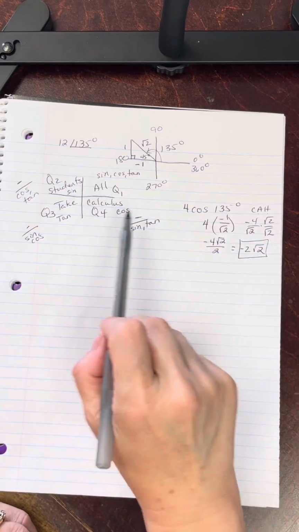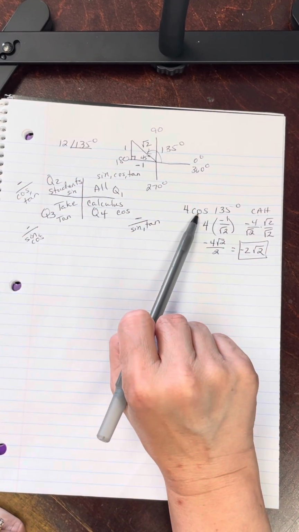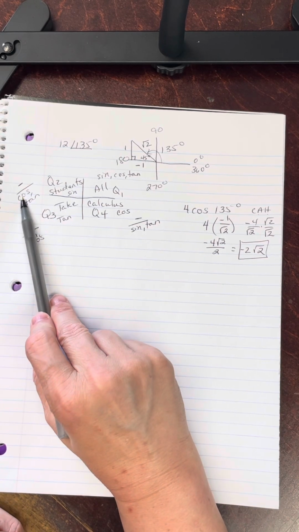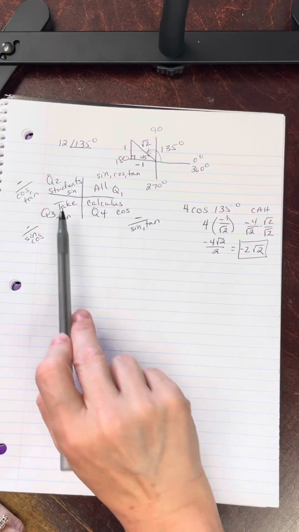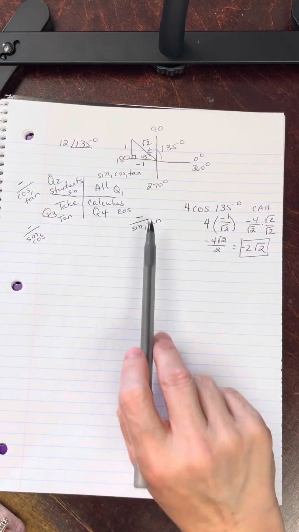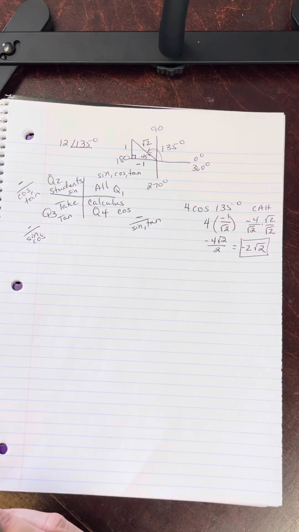So it matters which quadrant that I'm in. The word cosine here, when I got that answer, was it positive? Nope, it fell under a negative, so it had a negative. Do I need to memorize all of this in order to figure out if it's positive or negative? No, when I get here and I label it correctly, I can just pull what I need.